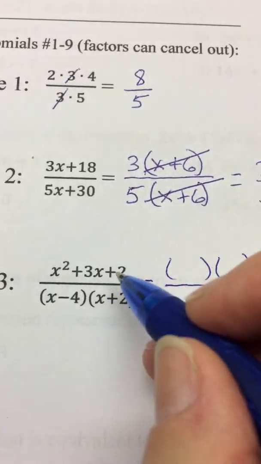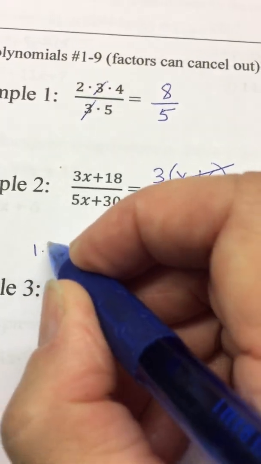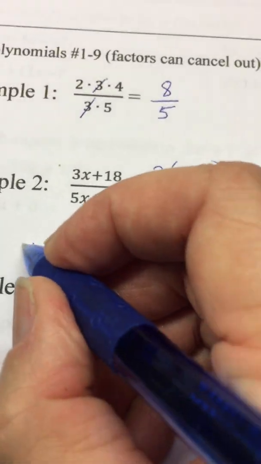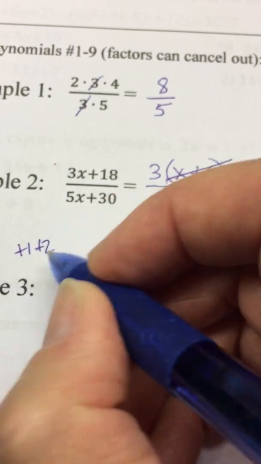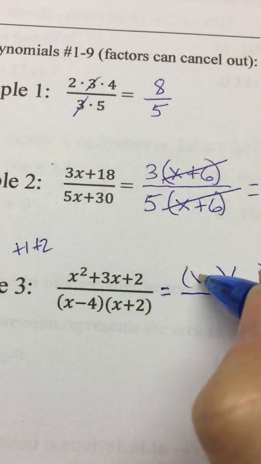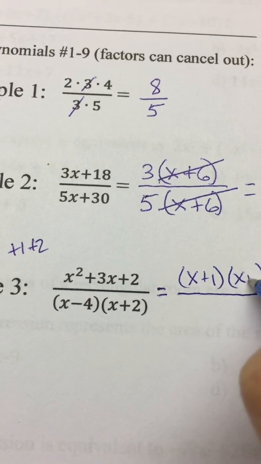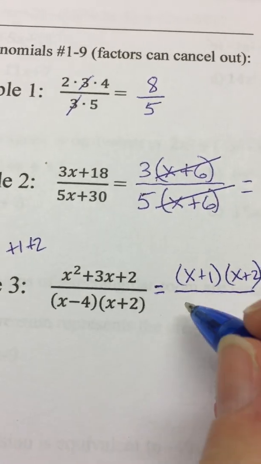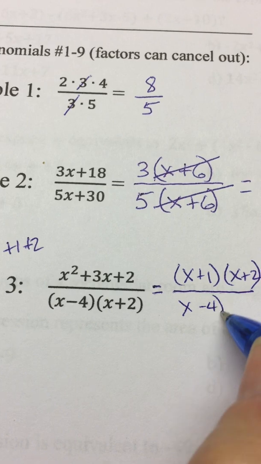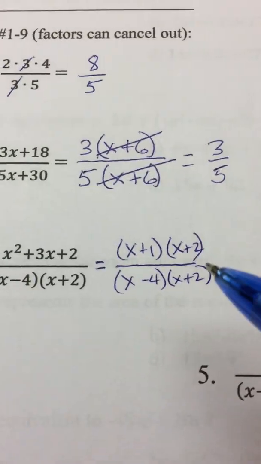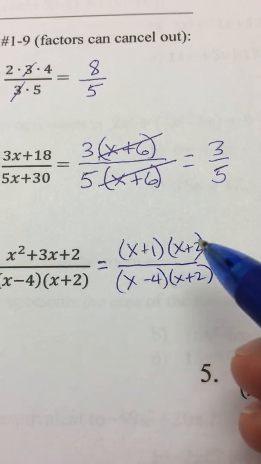So then I look for factors of 2. So I have 1 times 2. And if I add them together, do I get a 3? Yes. And to get a positive 3, I think they both need to be a plus and a plus. And so this means this is x and x at the beginning. And I have a +1 and a +2. Here we go. And of course the bottom is still x minus 4 and x plus 2. So notice these two things are being multiplied together, those two are being multiplied together.